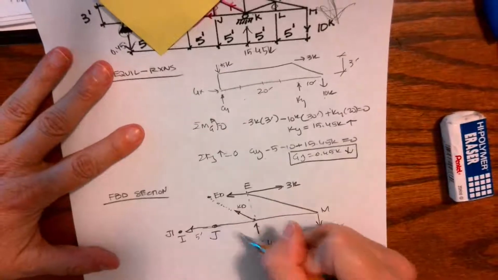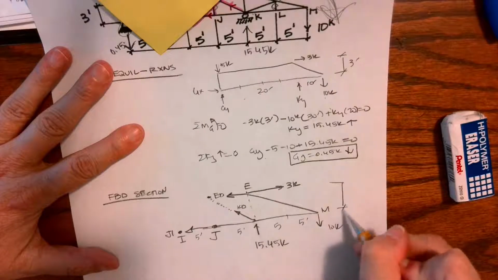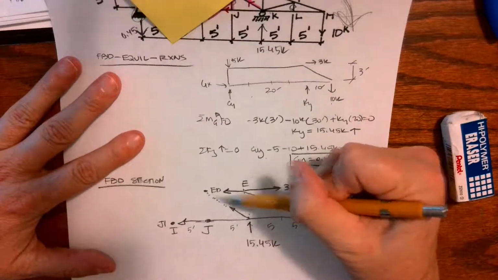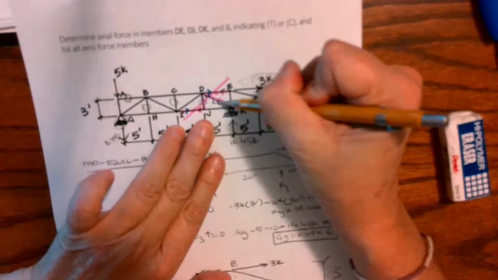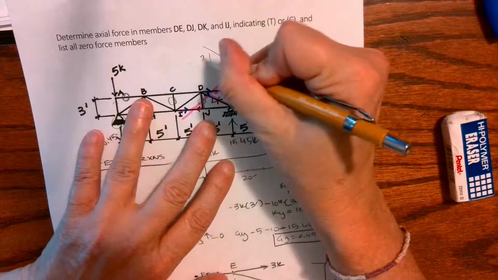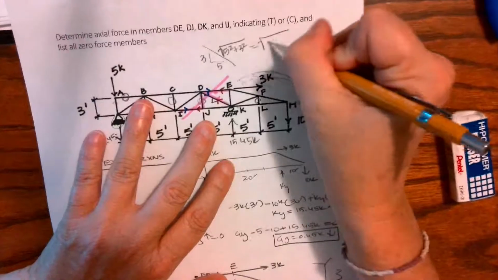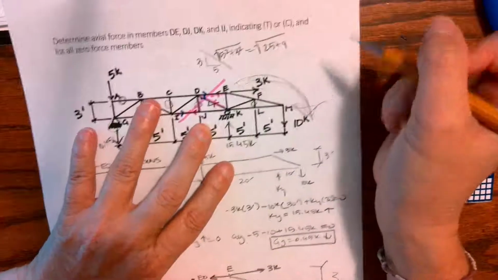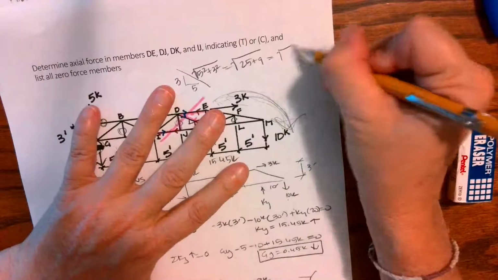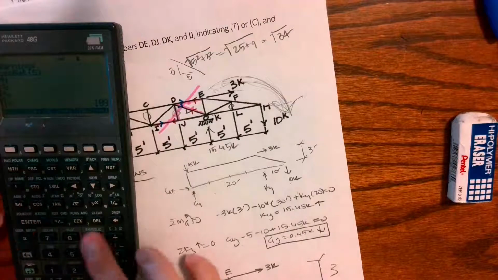So I have 5 feet, 5 feet, 5 feet, 5 feet. This is 3. When I look at this slant, I'm going to need to go back and find, well, what is the rise and run? So if I come back and look at this member right here, I can see that my run is 5 and my rise is 3. So this is going to be 5 squared plus 3 squared, which is the square root of 25 plus 9, which equals the square root of 34. And I'm going to leave it as the square root of 34 so I don't start rounding too soon.